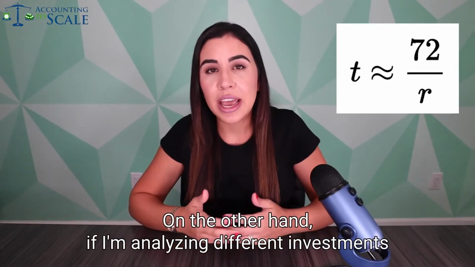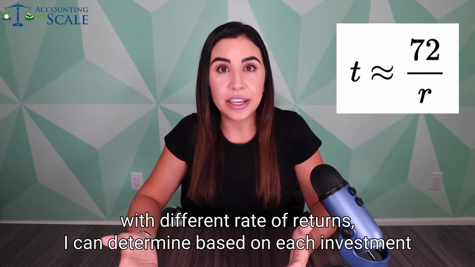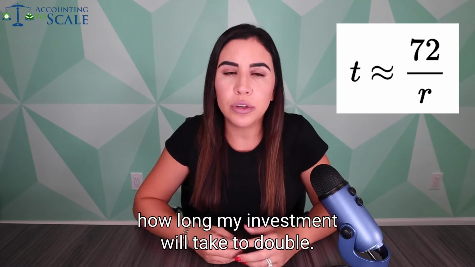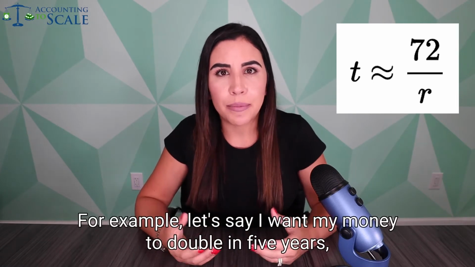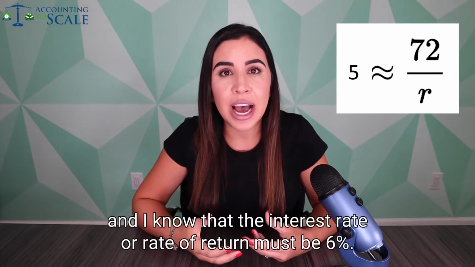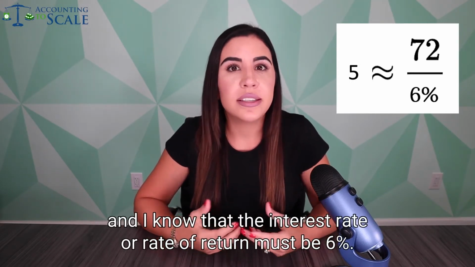On the other hand, if I'm analyzing different investments with different rates of return, I can determine based on each investment how long my investment will take to double. For example, let's say I want my money to double in 5 years, and I know that the interest rate or rate of return must be 6%.